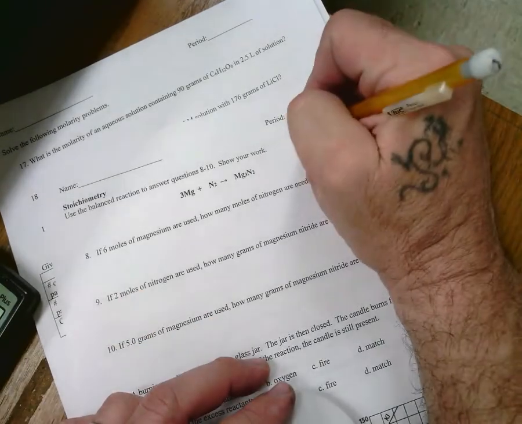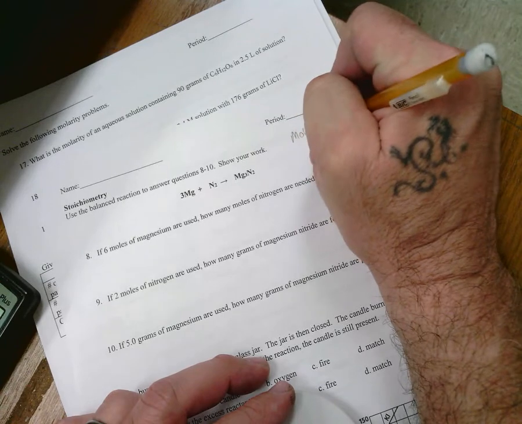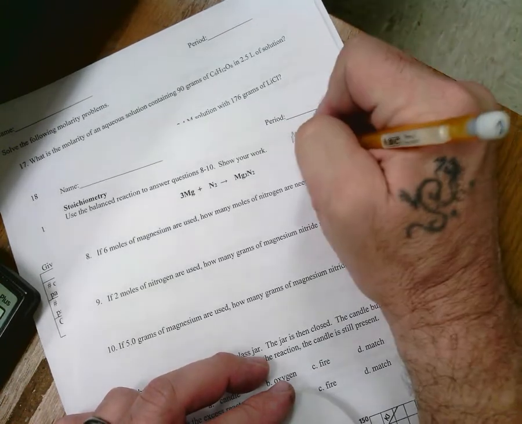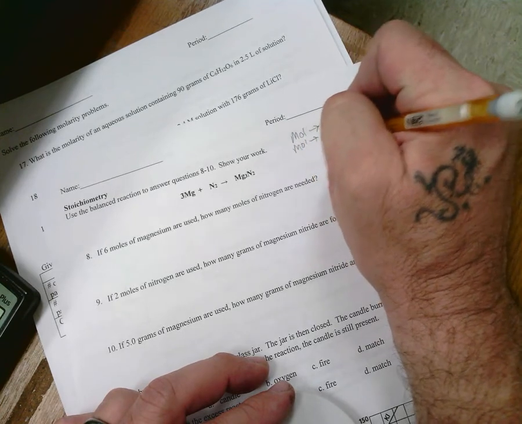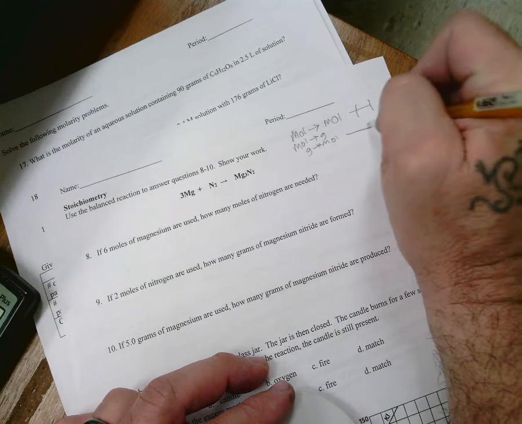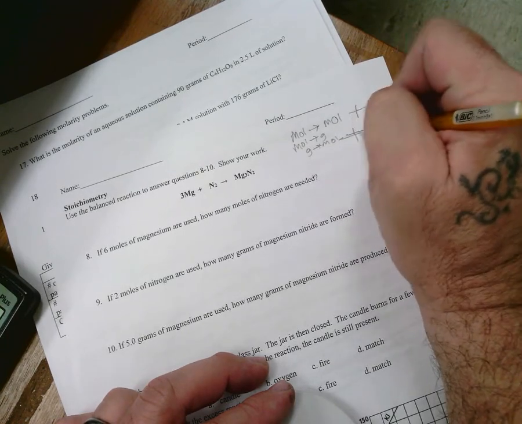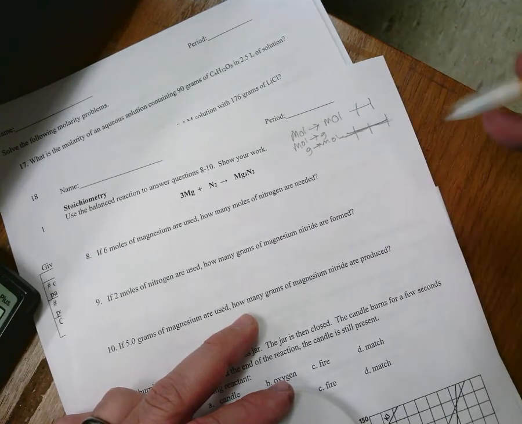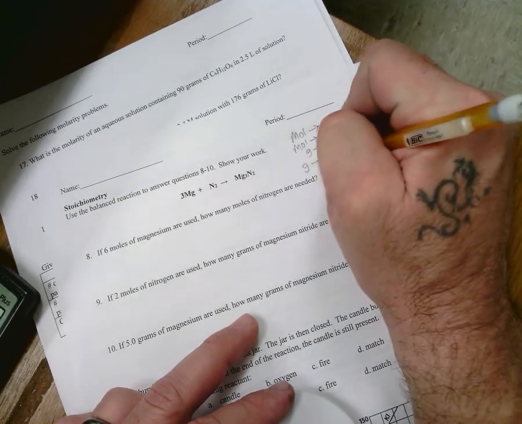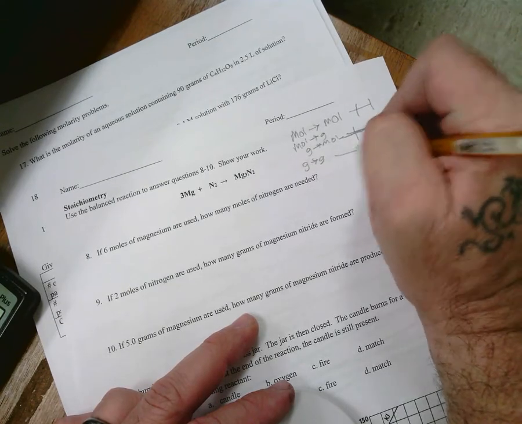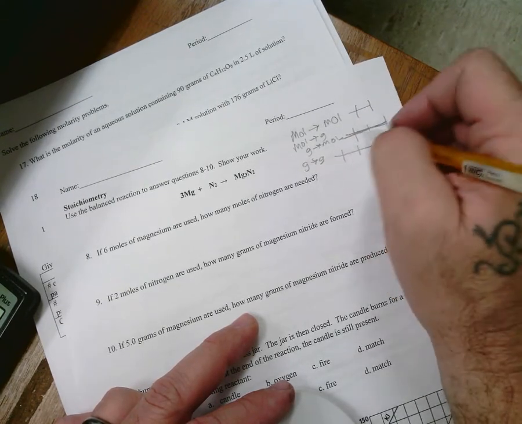Stoichiometry. Lovely stoichiometry. Now remember, moles to moles, 1 box. Moles to grams, or grams to moles, 2 boxes. Sorry about my ugly boxes. I'm a little flustered. Grams to grams, 3 boxes. 2 boxes, 1 box.